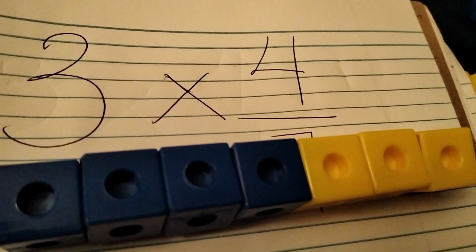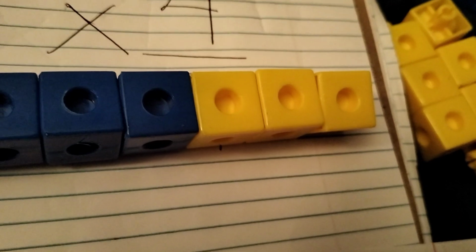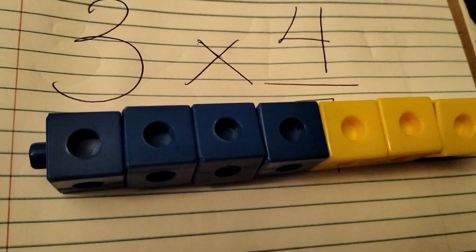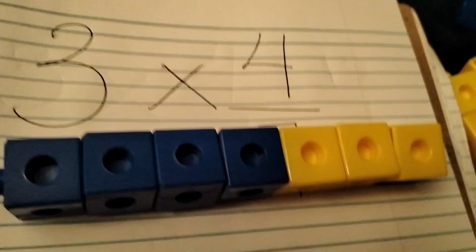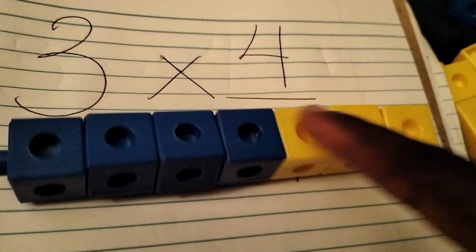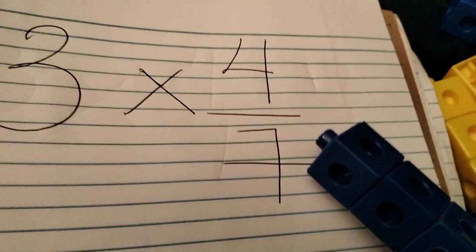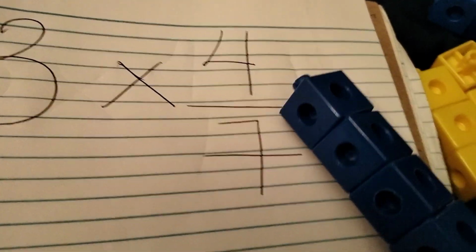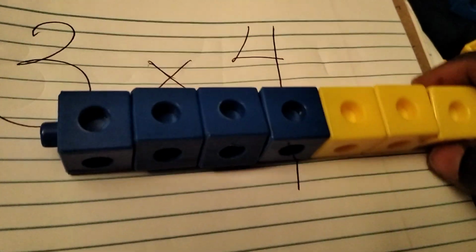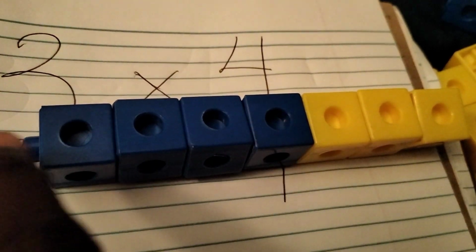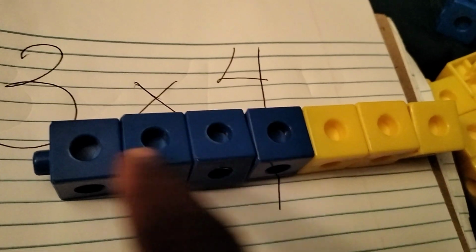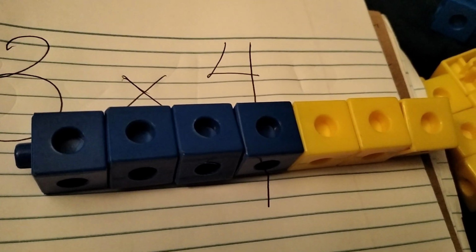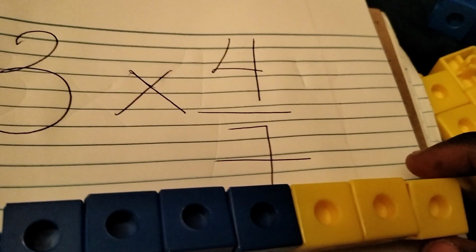In our lesson, we are using 2 colors. The blue color represents the shaded portion. So these cubes represent our fraction 4 out of 7. We have 7 cubes, 1, 2, 3, 4, 5, 6, 7, then 4 shaded to represent our fraction.